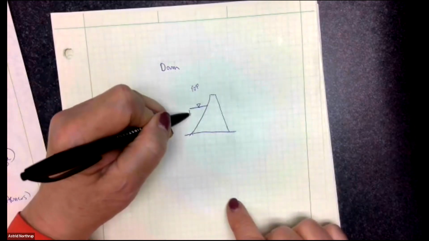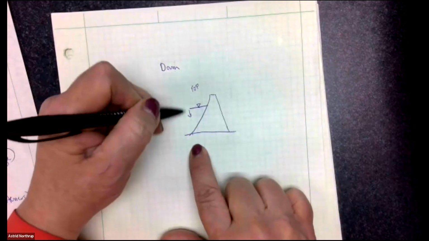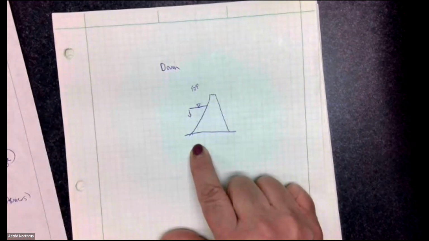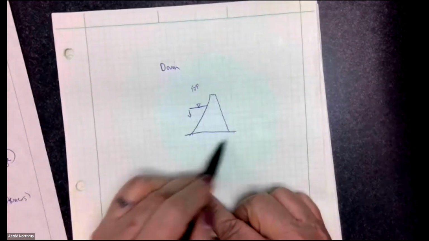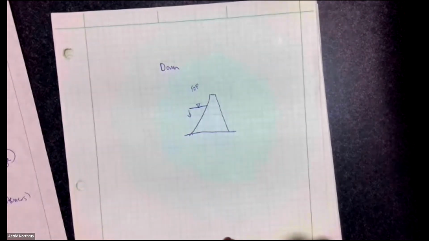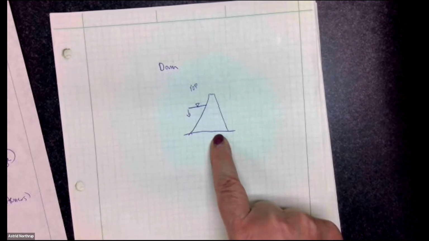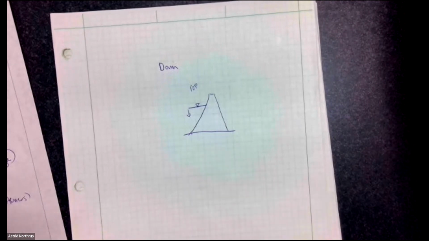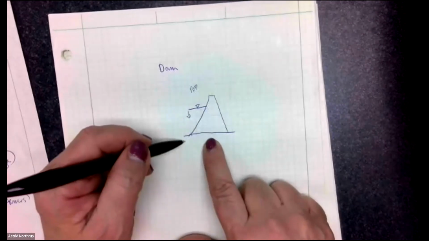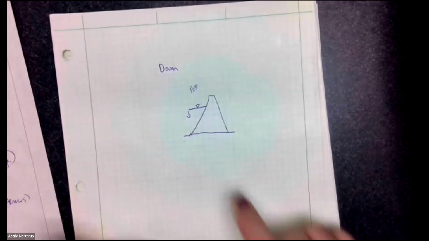The reason for that is water acts under its own weight. So the farther down you go, the more pressure you encounter, and that puts more pressure on the dam at greater depths. The greater the depth, the higher the pressure on the dam, so it has to be bigger at the bottom.